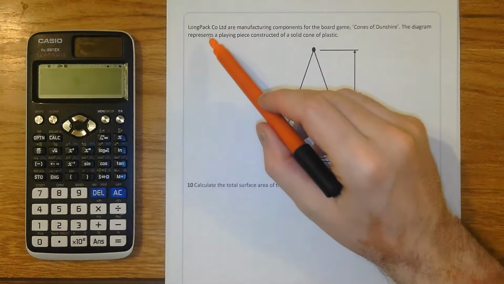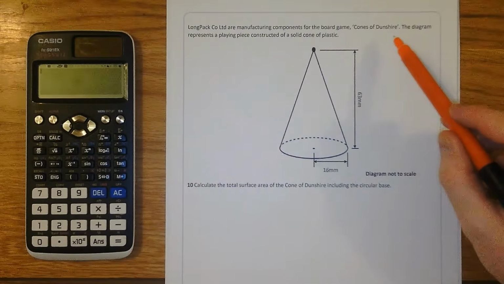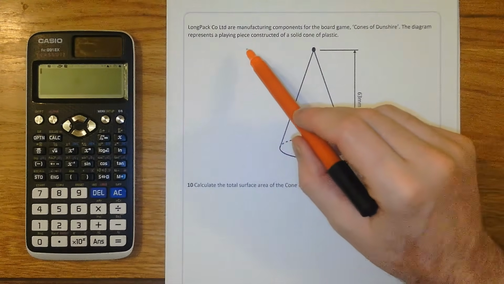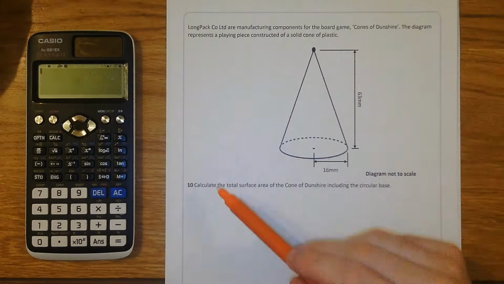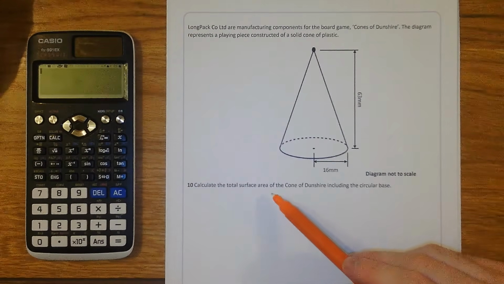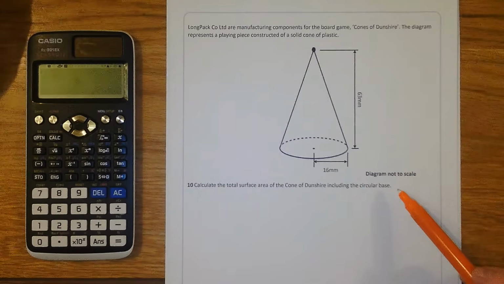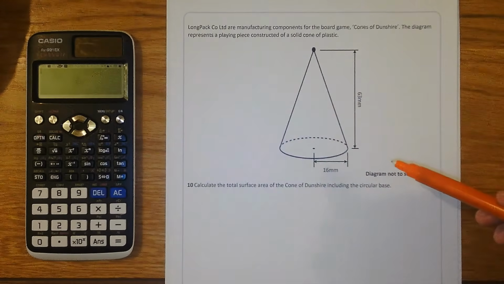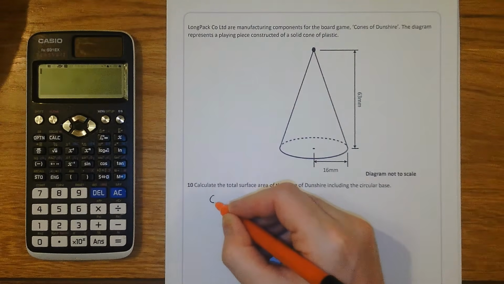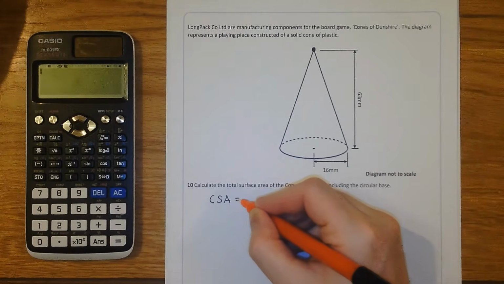Question 10. Longpack Co. Limited are manufacturing components for the board game Cones of Dunshire. The diagram represents a playing piece constructed of a solid cone of plastic, and you can see that here. Calculate the total surface area of the Cone of Dunshire, including the circular base. The circular base and the curved surface area together make up the total surface area. Now, we're not given a formula for the total surface area, but we are given a formula for the curved surface area. So let's start with that.